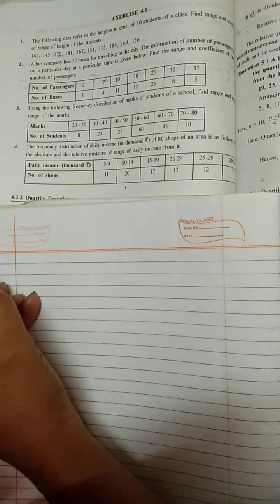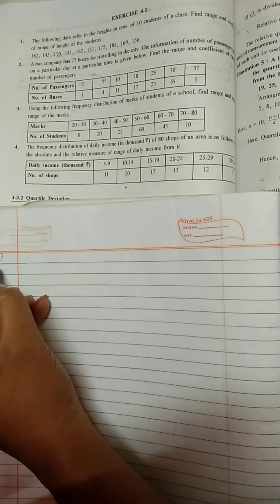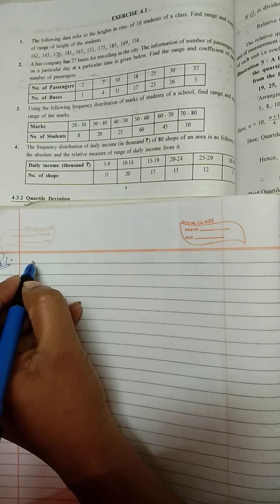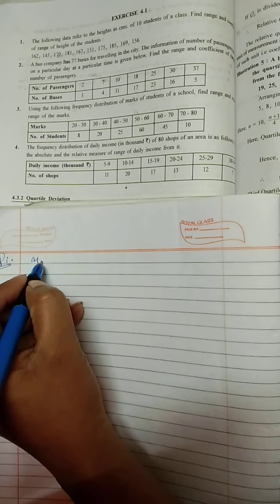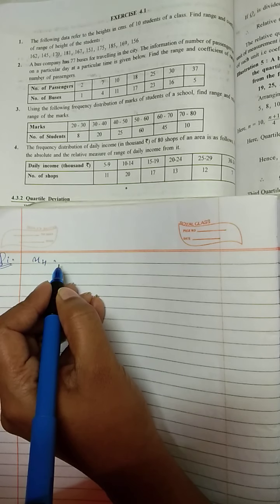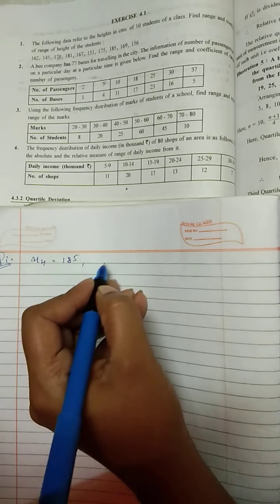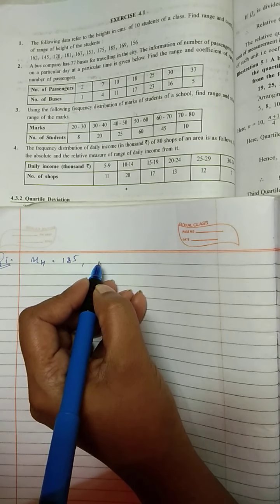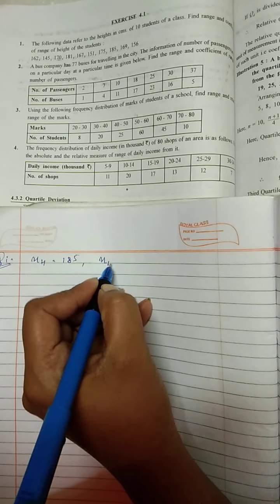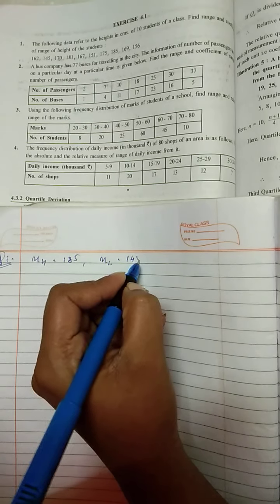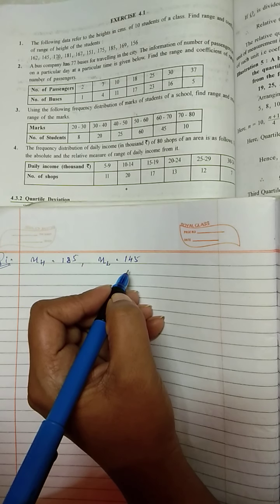So students, first of all, as we have seen in the formulas, we have to find the highest value and the lowest value. So highest value we denote by xh. So in this question, highest value is 185. Next, the lowest value, that is xl. So lowest value is 145. Now students, we will find range.